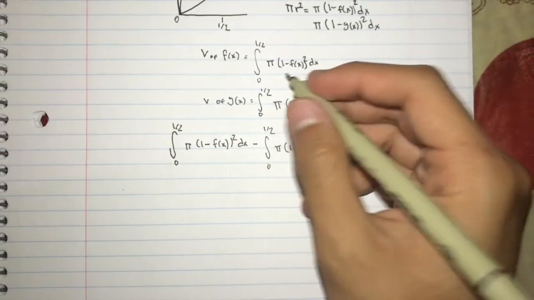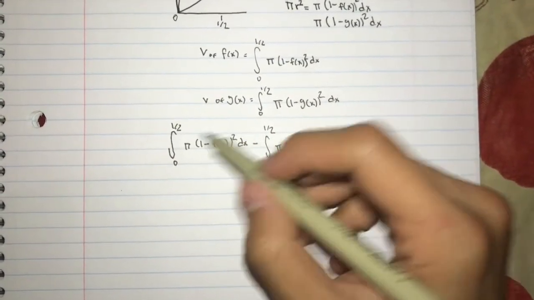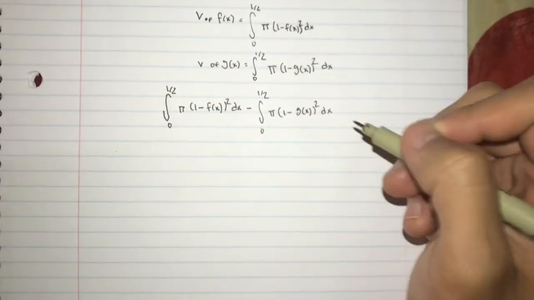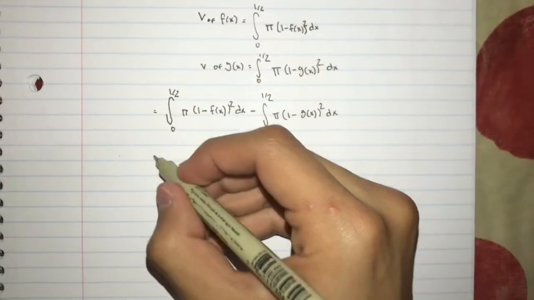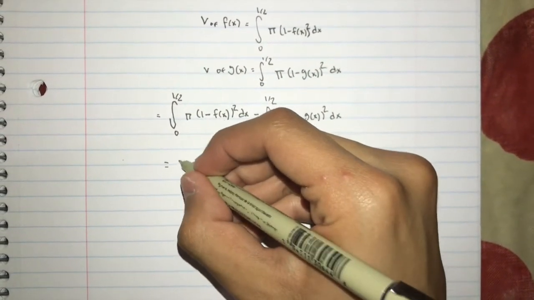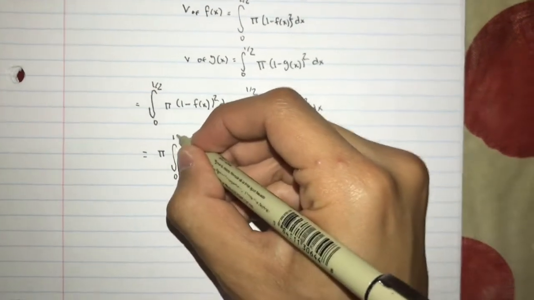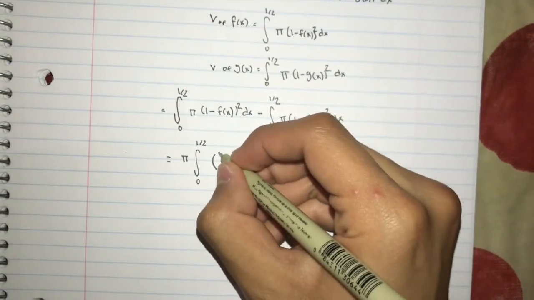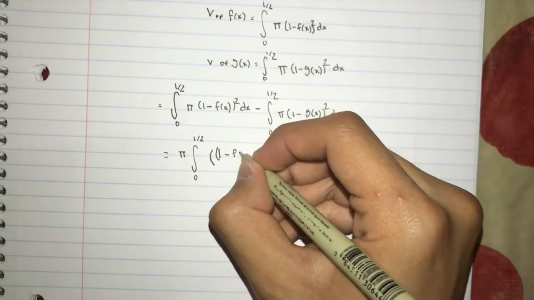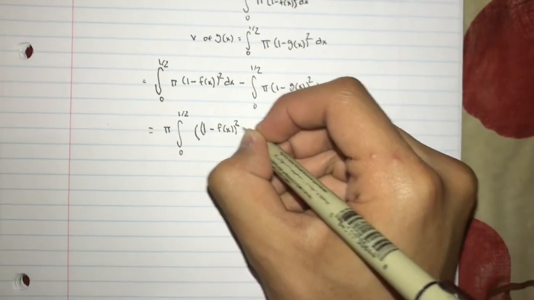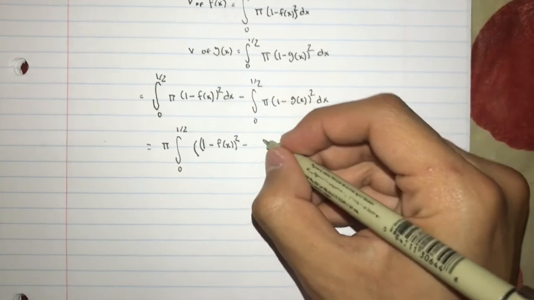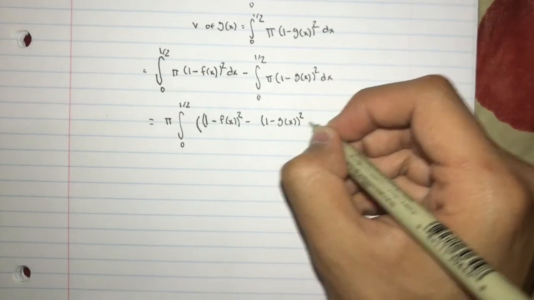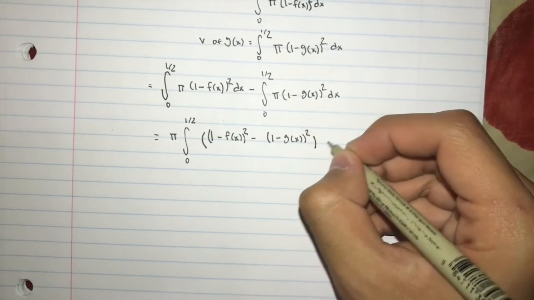We can combine these terms by, as previously stated, having similar bounds and integration. And with the pi, we can factor that out to have pi times the integral from 0 to 1/2 of (1 minus f of x) squared minus (1 minus g of x) squared dx.